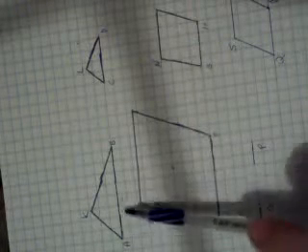For if EF is not to GH as AB is to CD, so if this is not to this as this is to this, let EF be to QR. Where's QR? QR is right down here. This is QR right here.